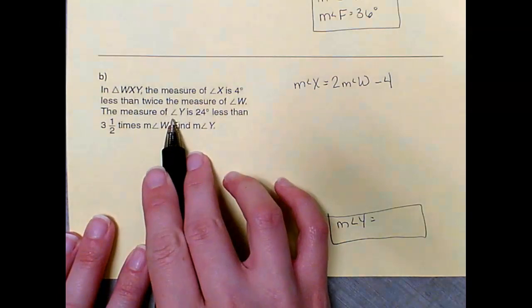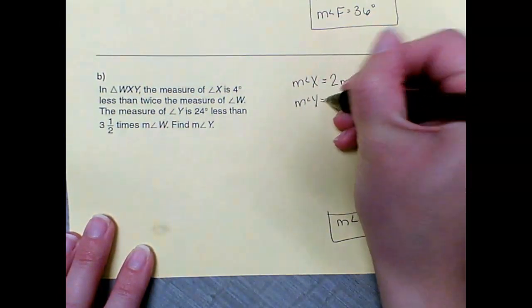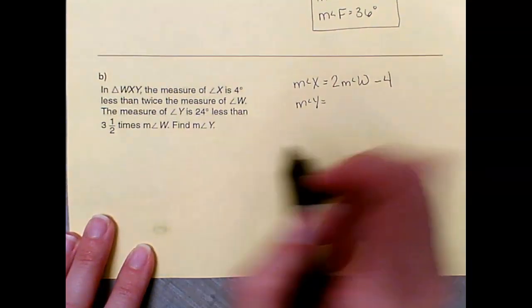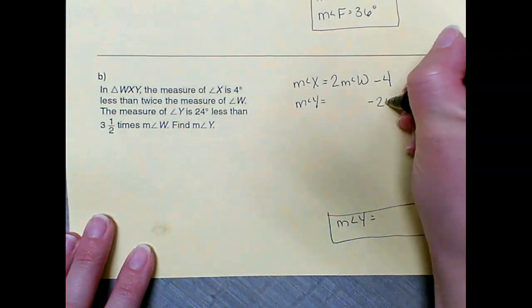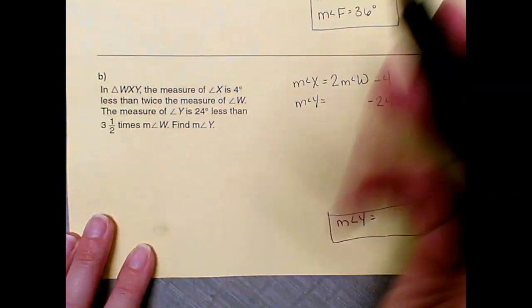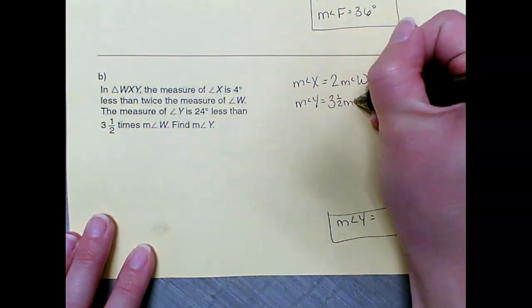Second equation comes from the second sentence. The measure of angle Y is 24 less than, so that's minus 24 at the end, 3.5 times the measure of angle W. So 3.5 times the measure of angle W.